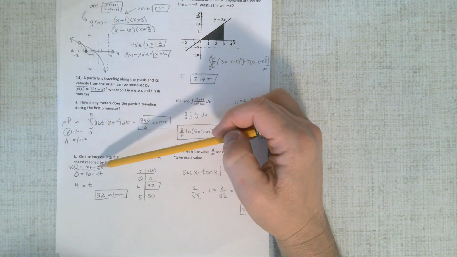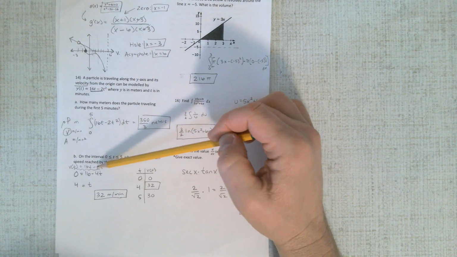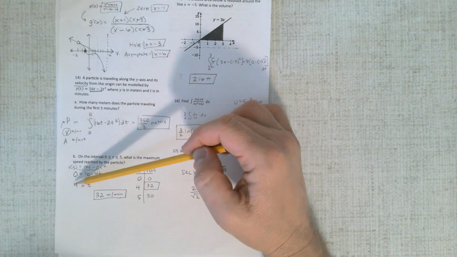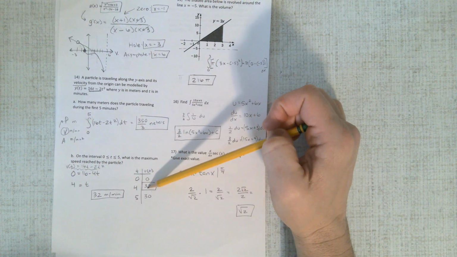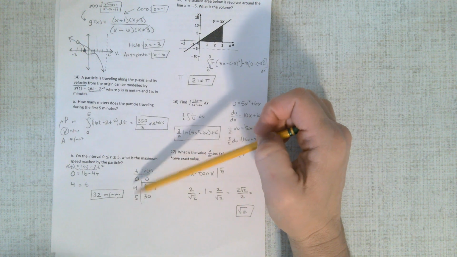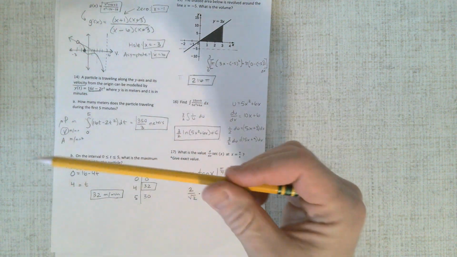I'm looking for a max velocity. So I'm maxing out this equation. So this is the one I take the derivative of. And this gives me the 4. Plug those in there. 32 is the highest. Don't have to check anything else but the endpoints and points where the derivative is undefined or 0.